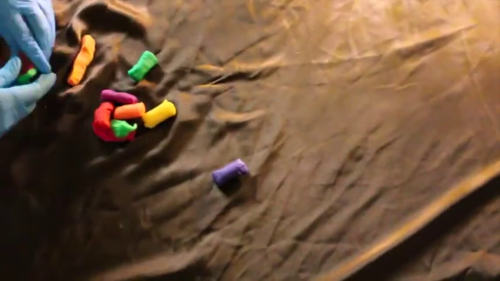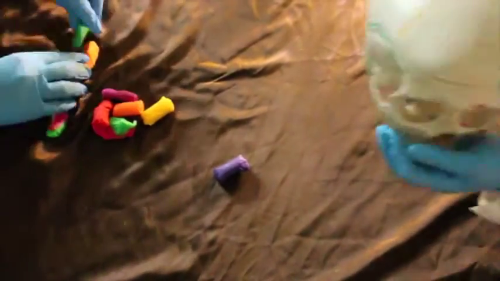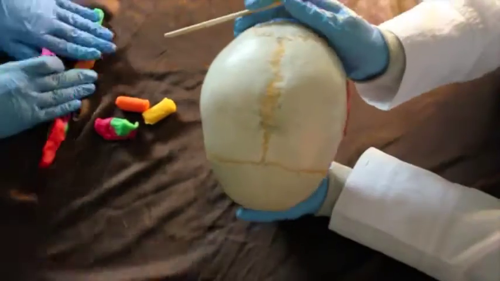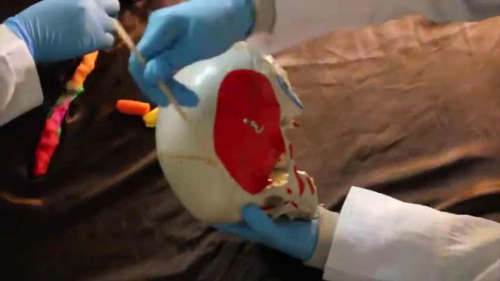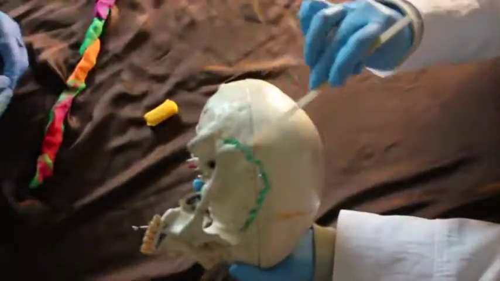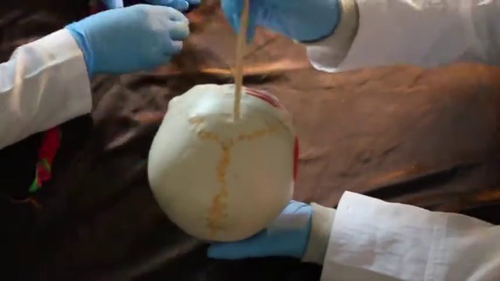The joints between the skull bones are immovable and are called sutures. The coronal suture, which separates the frontal bone from the two parietal bones. The sagittal suture separates the two parietal bones. The squamous suture, which separates the temporal and parietal bones. And the lambdoid suture, which separates the occipital and the two parietals.